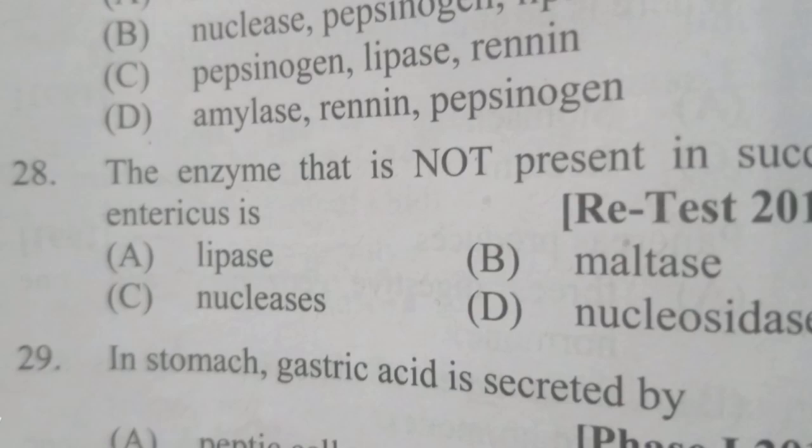Okay, our next question is the enzyme that is not present in succus entericus is. Please check page number 263, second paragraph. There is given this juice contains a variety of enzymes like maltase, lipases, nucleosidases. So our correct answer is C, nucleases is not present.